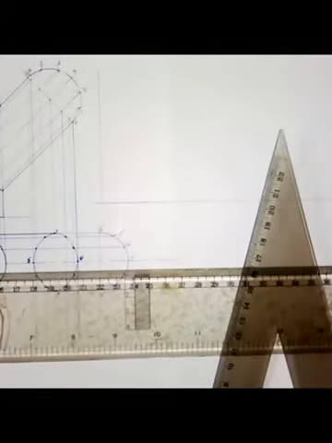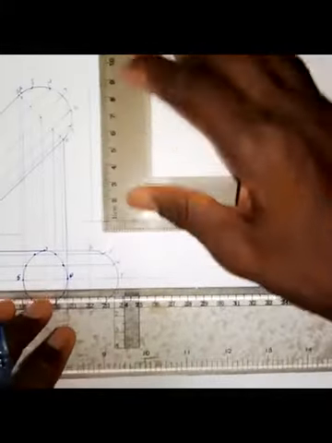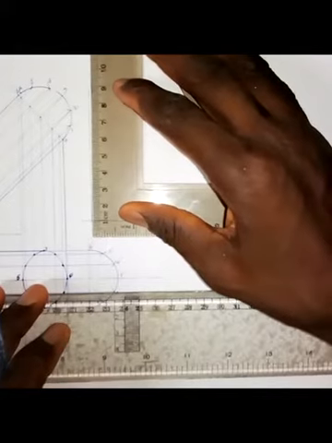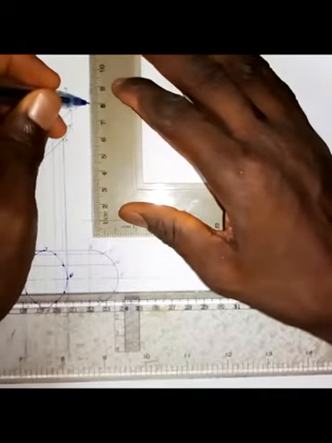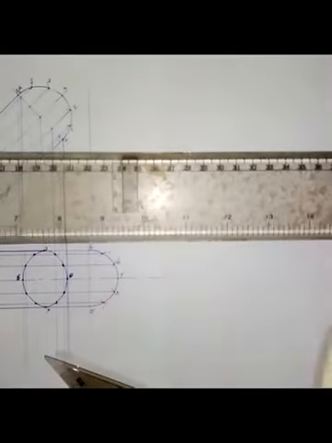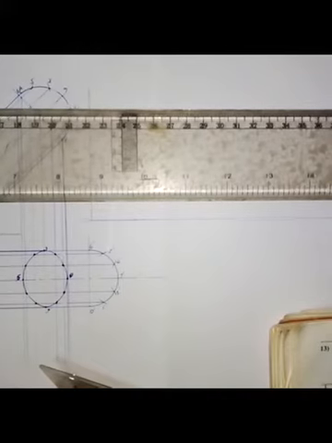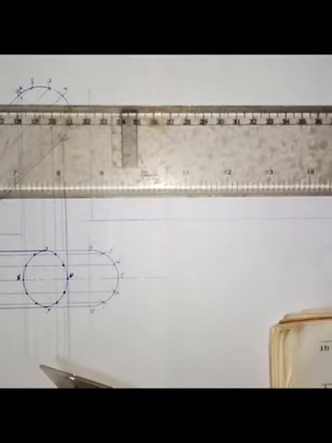So if I take 70 mm here, so this is 70 mm. And I will draw a horizontal line from here.